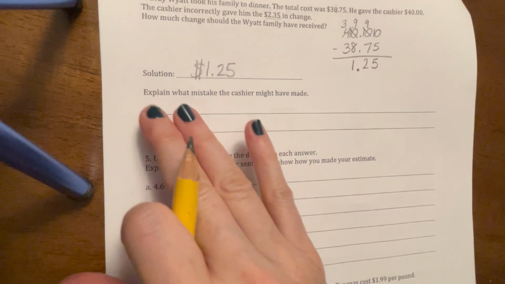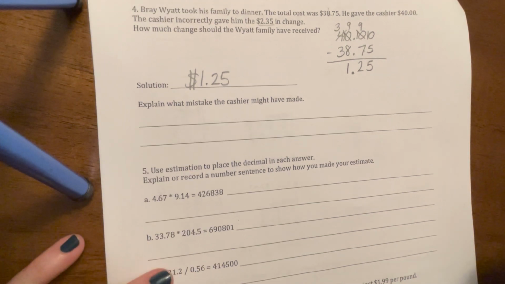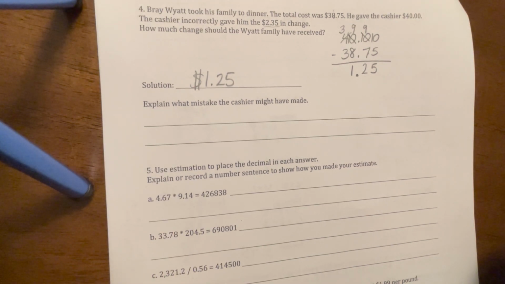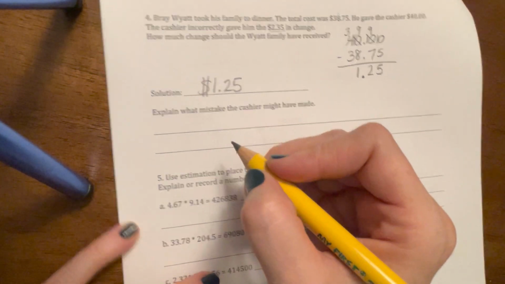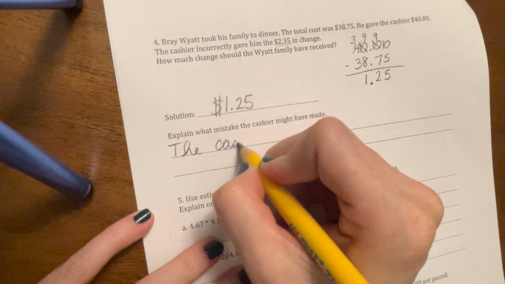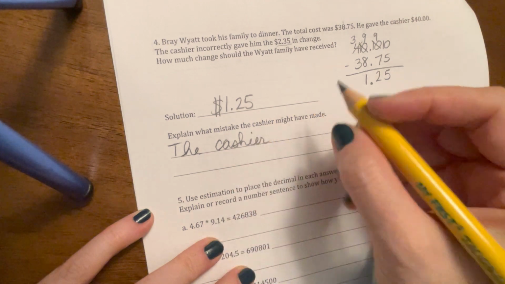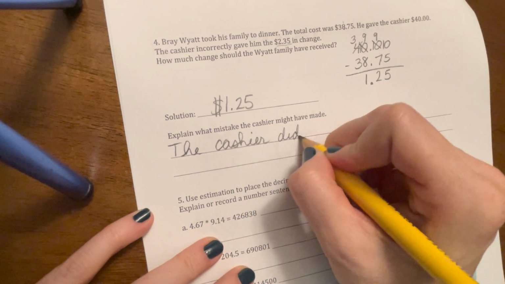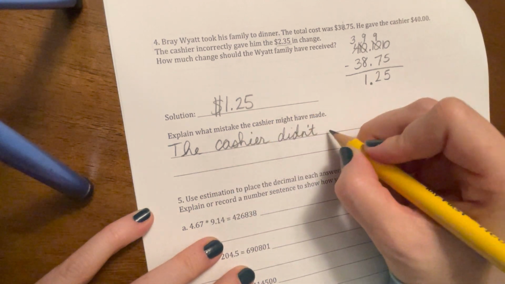So take a second and write whichever explanation. You can say the cashier didn't borrow correctly.